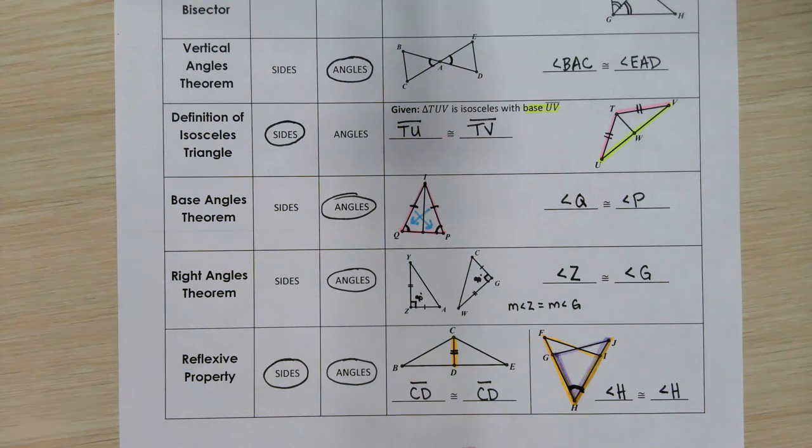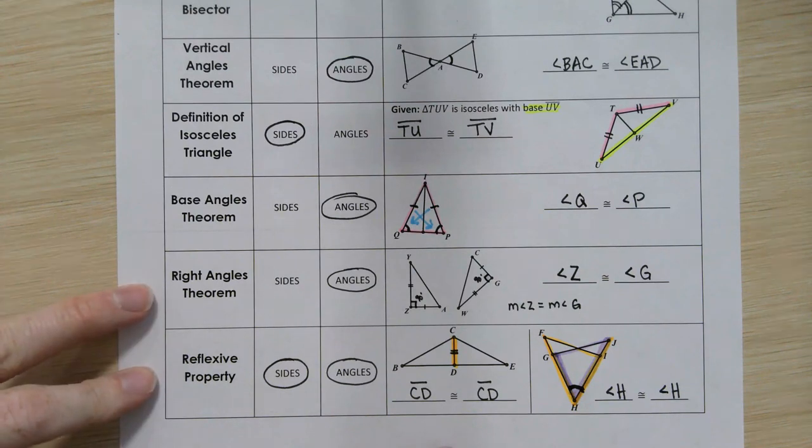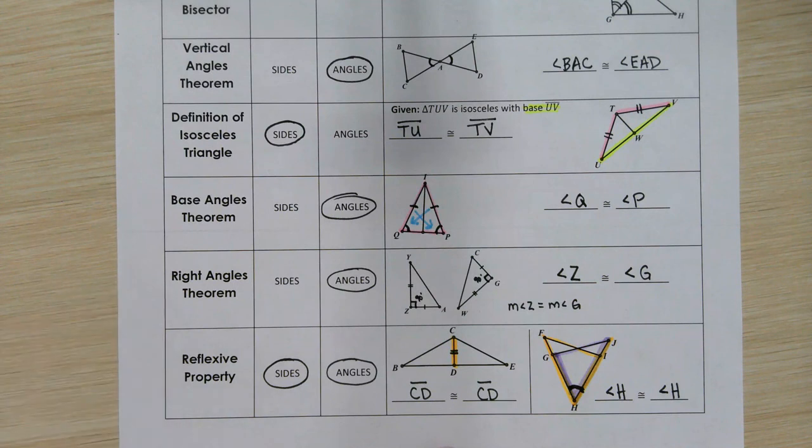So a lot of this information, 5 out of the 7, are review from standards 1, 2, and 3, and then these two, right angles theorem and reflexive property, are the two new ideas that you'll need to know now that we're in standard 5.